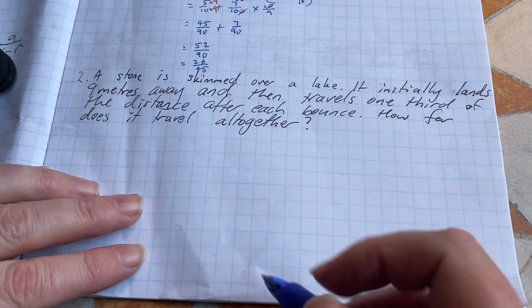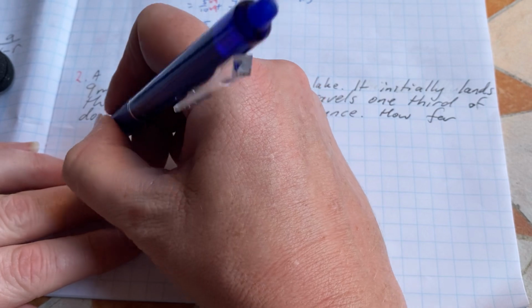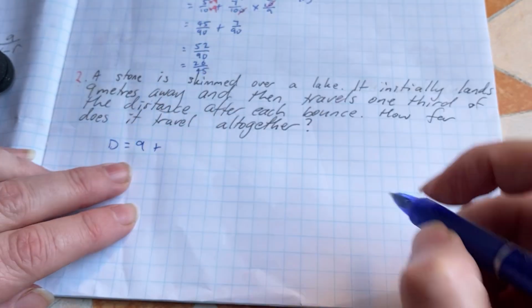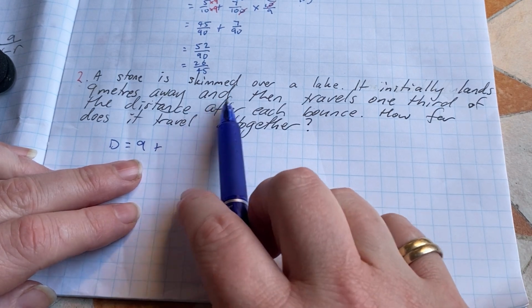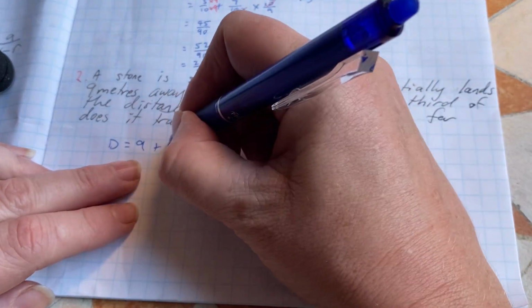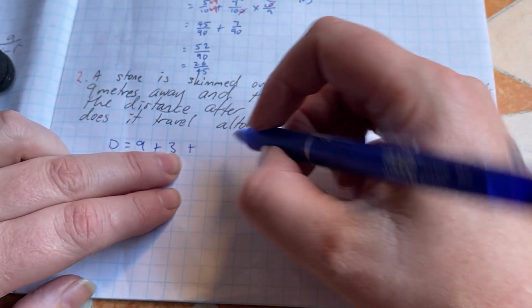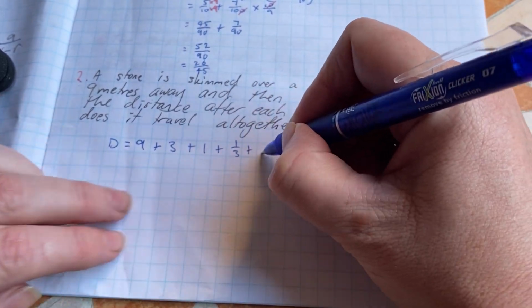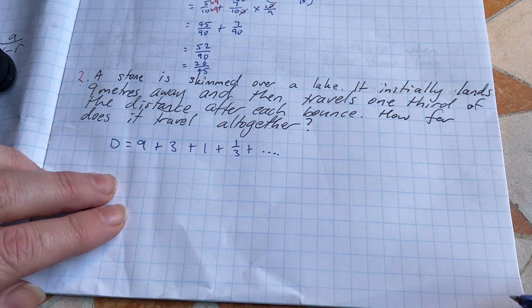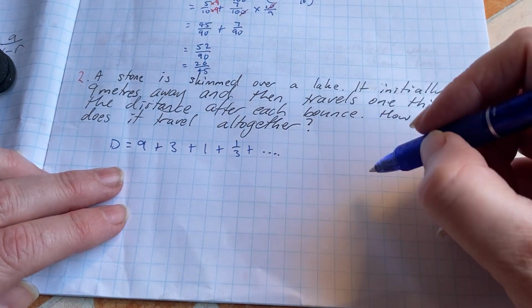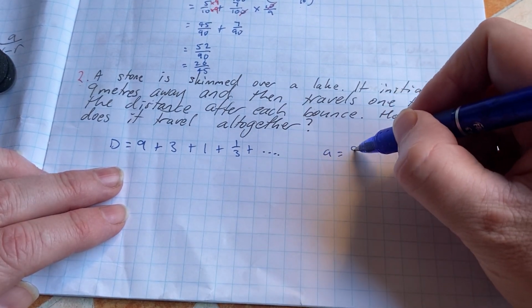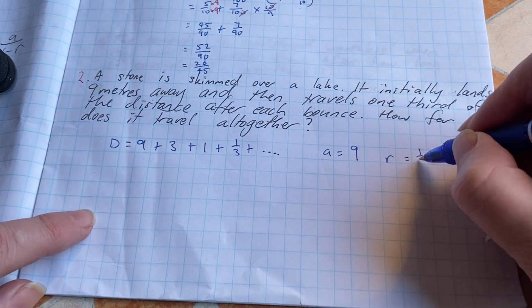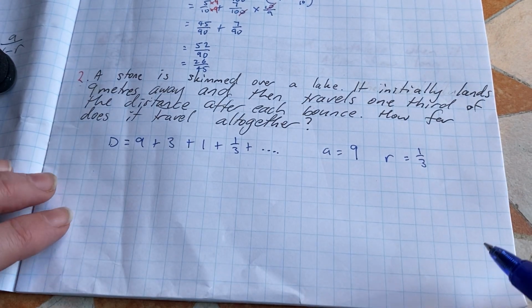So let's write out that series. Its distance is the initial 9 meters, and then it travels 1/3 of the distance, so plus 3, and then a third of that, plus 1, and then a third of that, and so on and so on. So again, it's a geometric series. Our a this time equals 9, and our r, if I do that divided by that, is 1/3, which is that 1/3 of the distance.